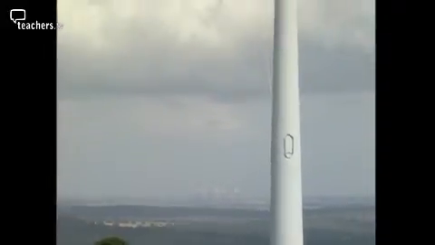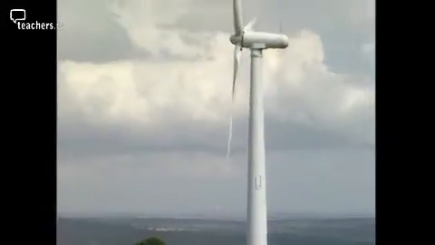Every morning when I come to school, I see these windmills on the horizon, and every night when I go home, I see 3 polluting power stations in the other direction. I prefer this way of producing electricity.